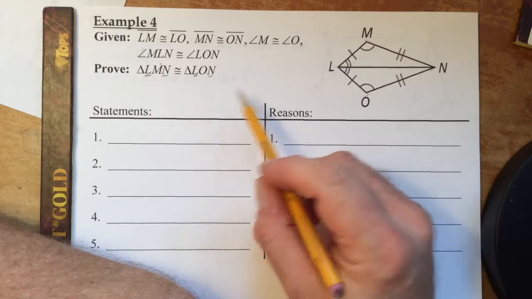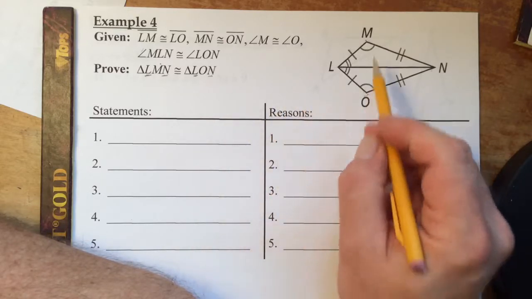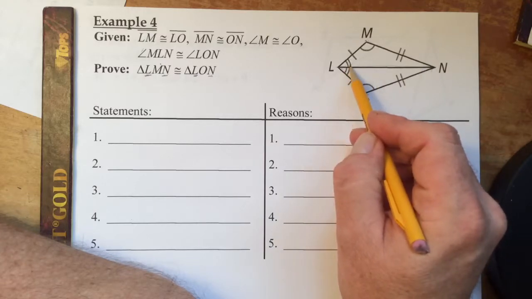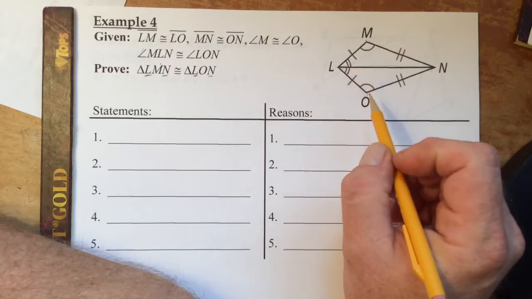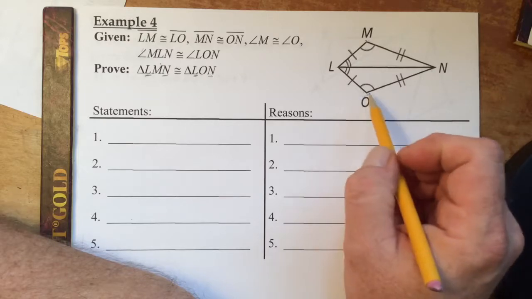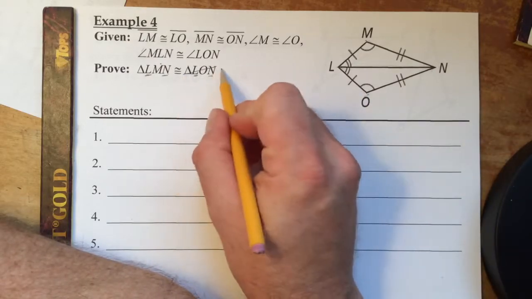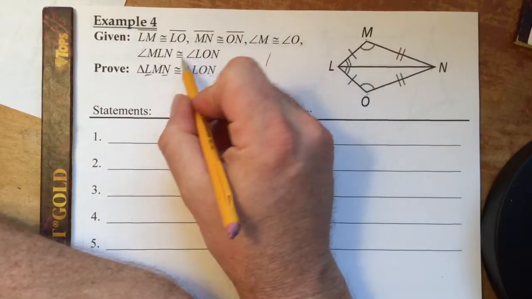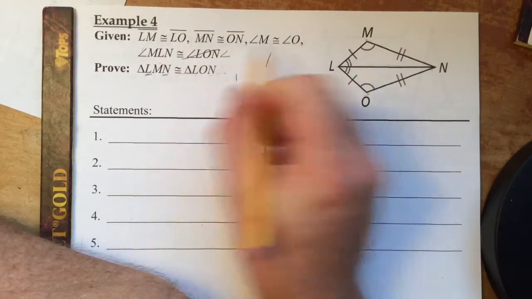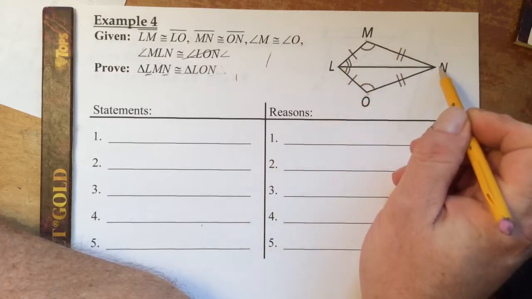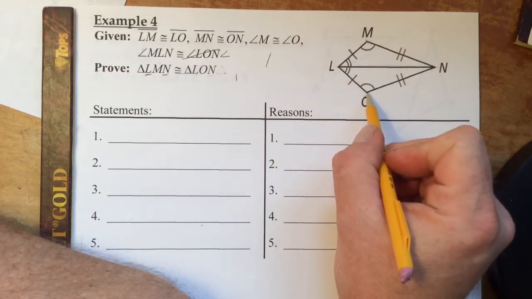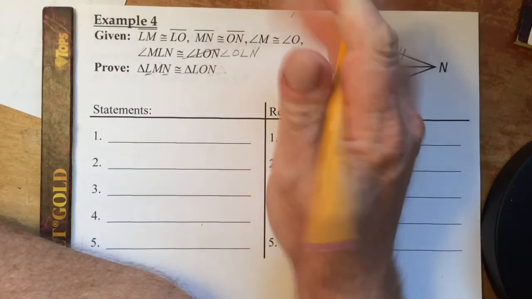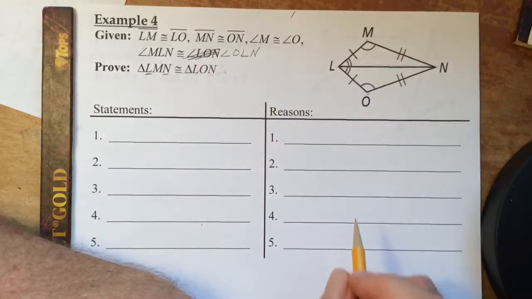Finally, given to us is angle MLN, this one right here, is congruent to angle LON. No, that's incorrect. This is not angle LON. If this is MLN, it would be congruent to angle OLN. So correct that right there.